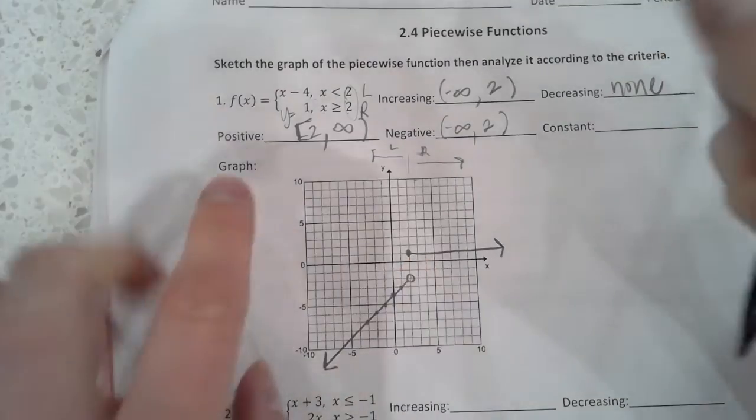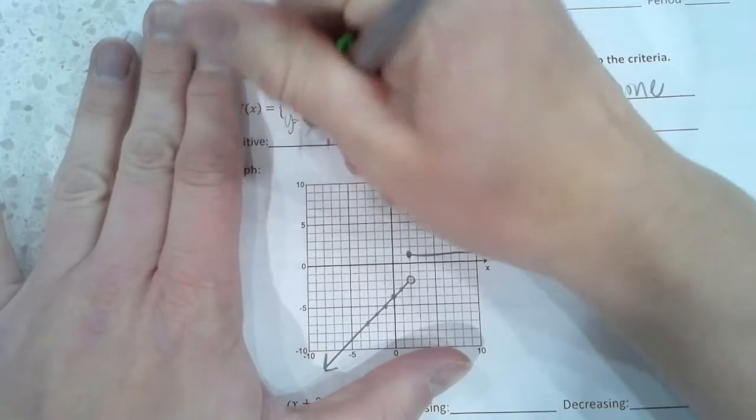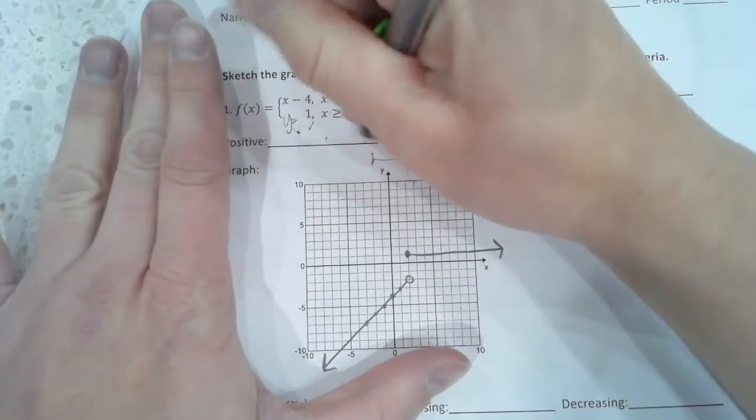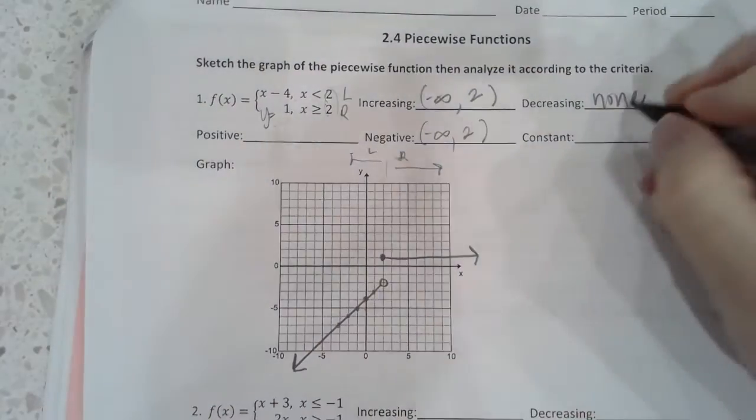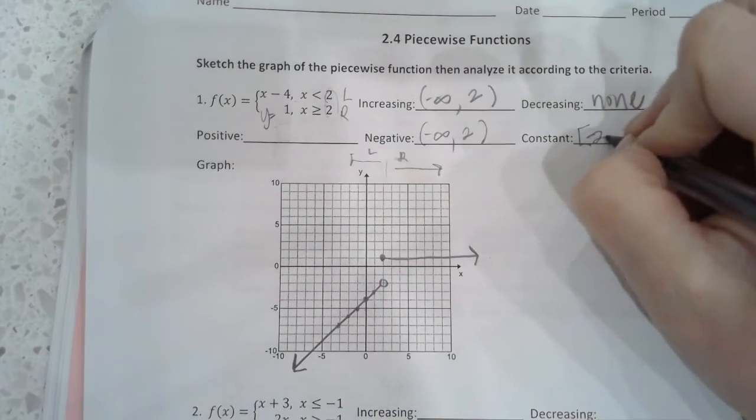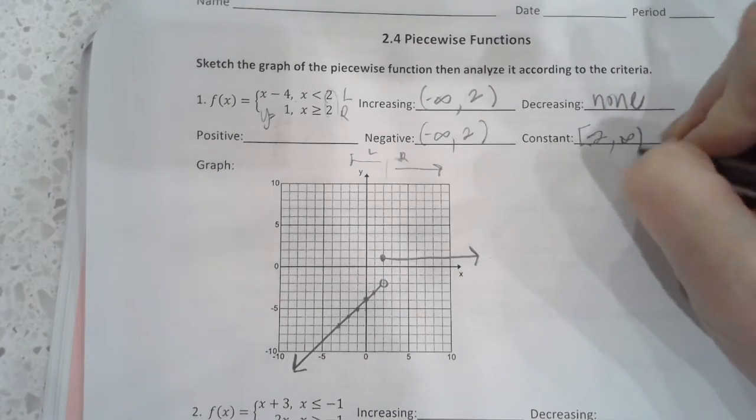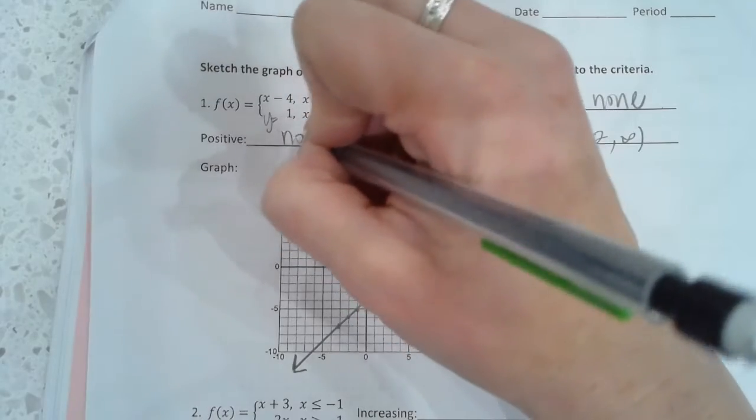Oh, wait, never mind. Silly. That's not positive, that's constant. Okay, constant is [2, ∞), and positive is none. Sorry.